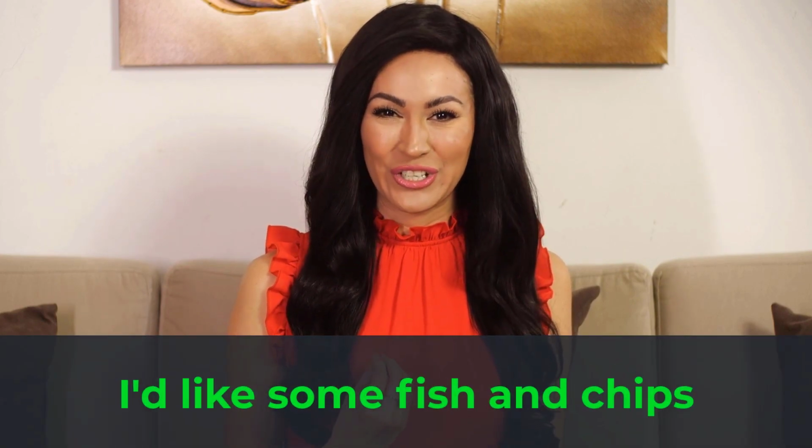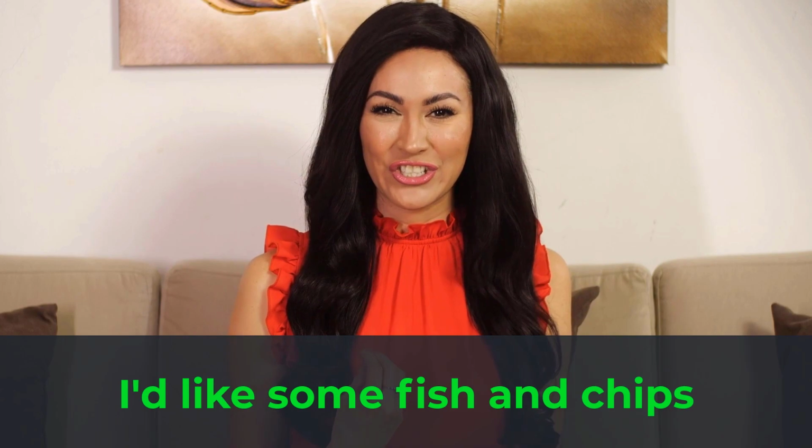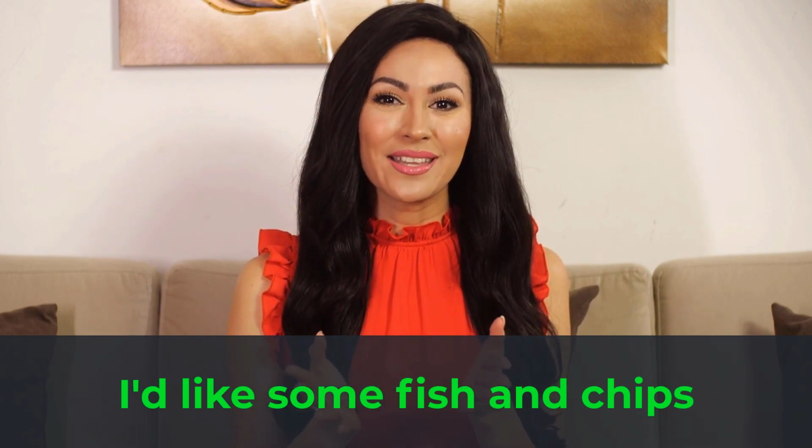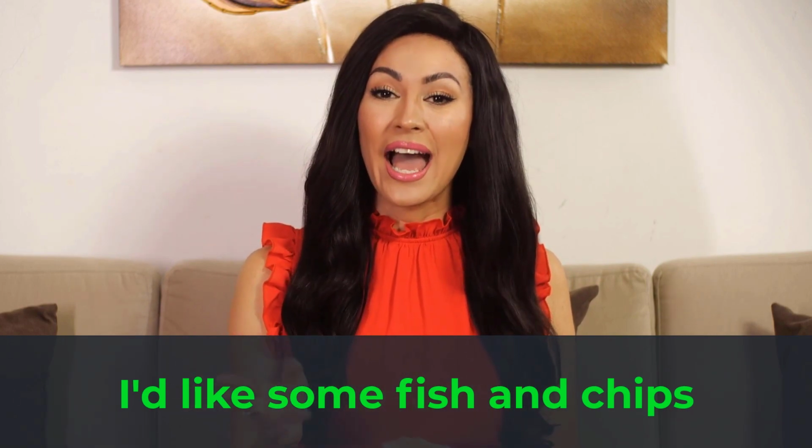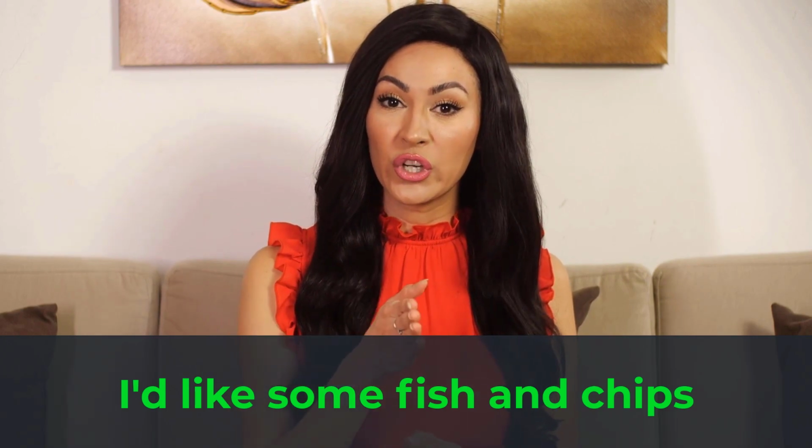And we can use weaker forms sometimes. Example, I'd like some fish and chips. So we can see that the auxiliary verb "would" has two weak forms, "would" and "'d."